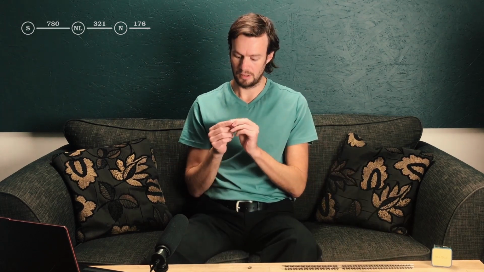We see in this example that we have 3 magnets type. That is, the first one is an S, then an NL, and the last one is an N. S and N stands for south and north, and that comes from a round magnet like this one. This round magnet is placed directly onto the center of the track under the baseboard, and that is used for turnouts.